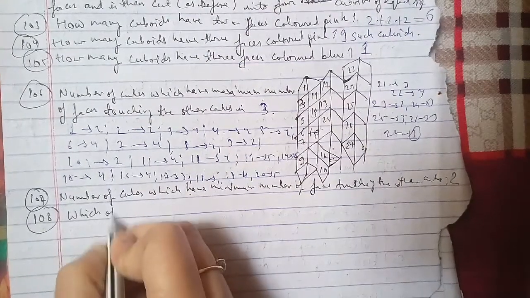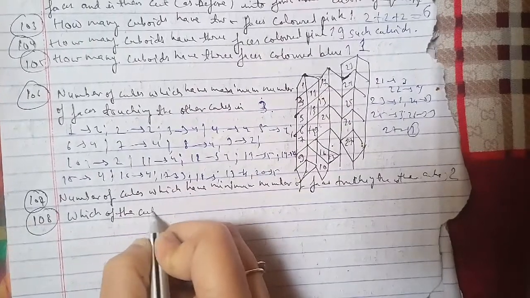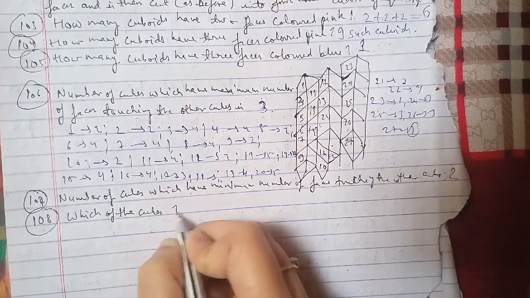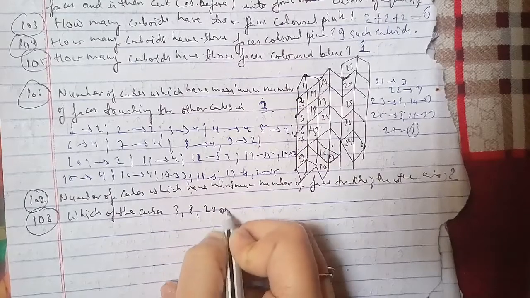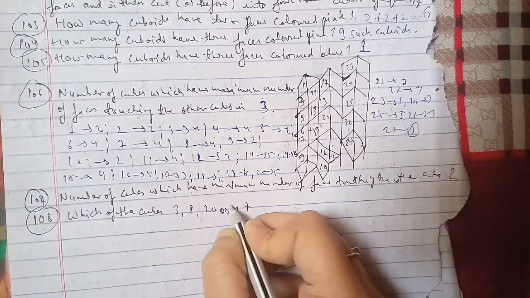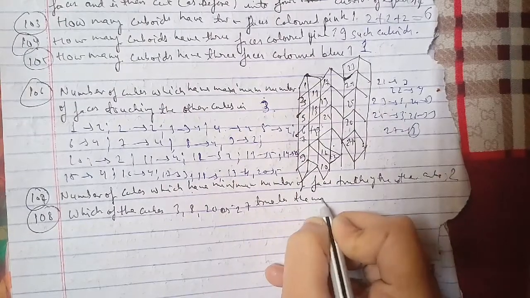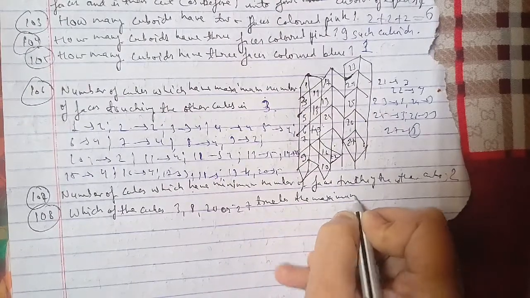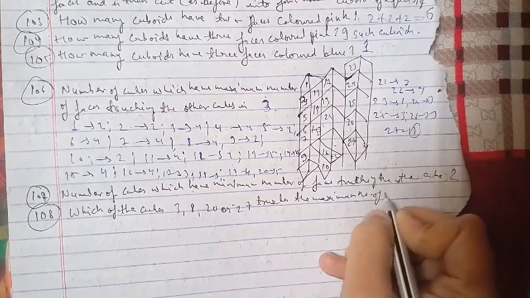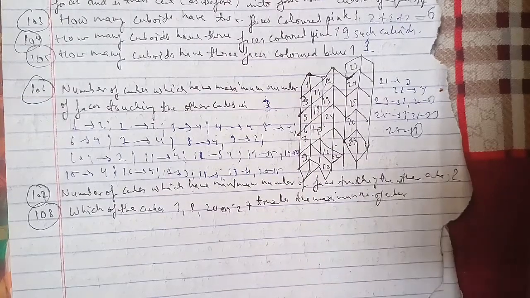Which of the cubes 3, 8, 20 or 27 touches the maximum number of cubes? Options we have are 3, 8, 20 and 27.